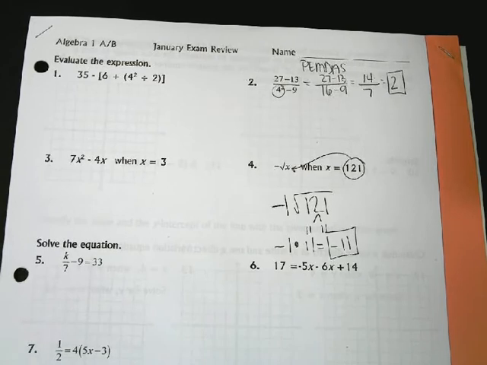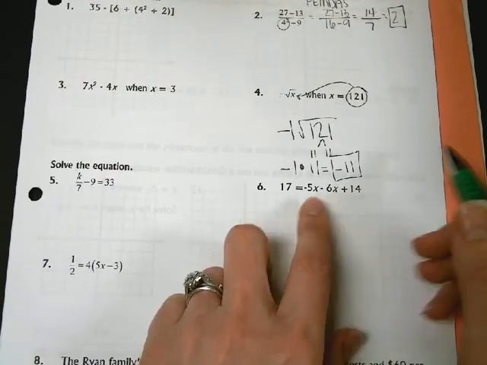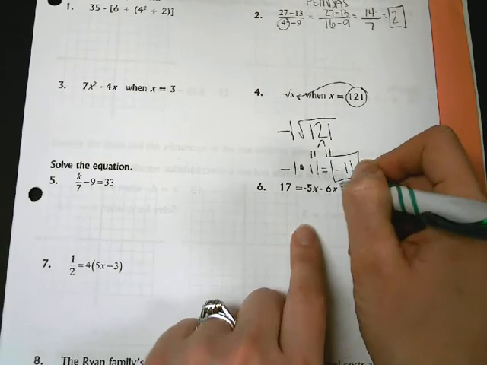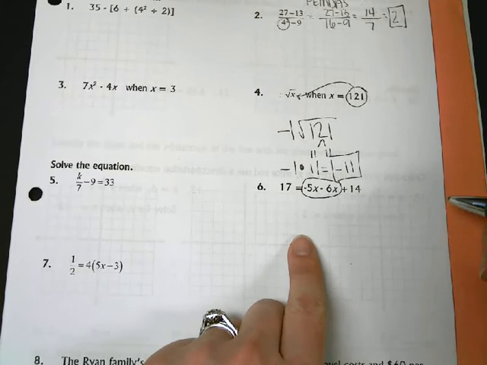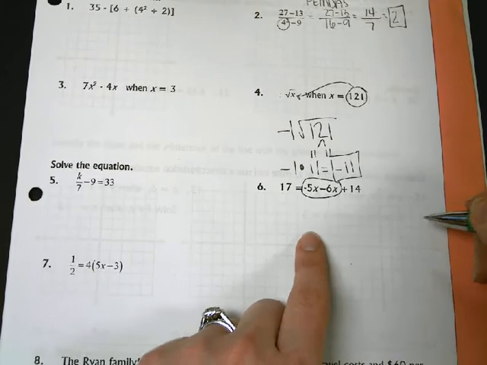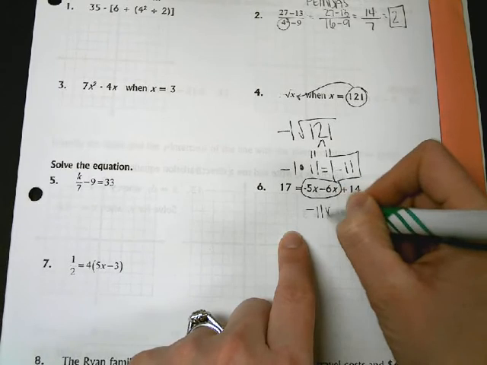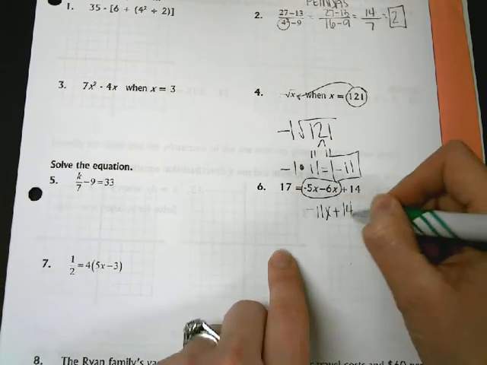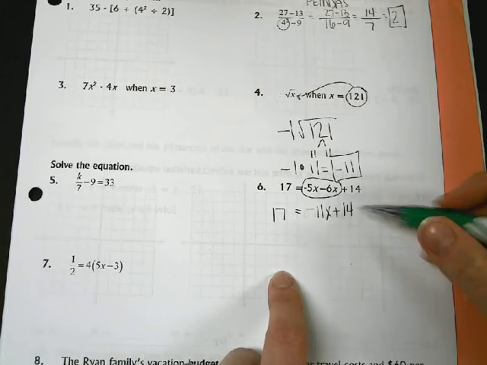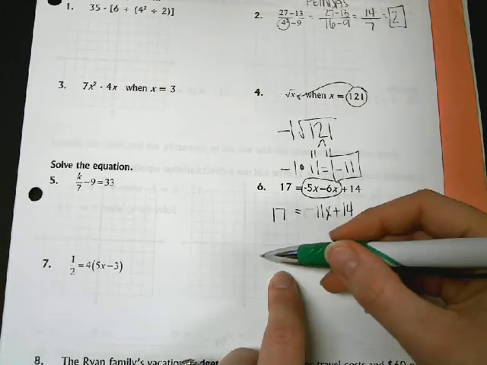Problem number 6, solving the equation. You want to get the x by itself. The first thing I'm going to do is combine like terms here. Negative 5x minus 6x is going to be a negative 11x. We'll have that plus 14 equals 17. And you want to get the whole numbers over to one side and the letter all by itself on the other.